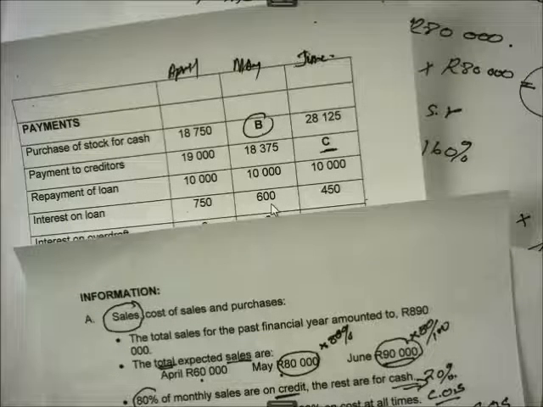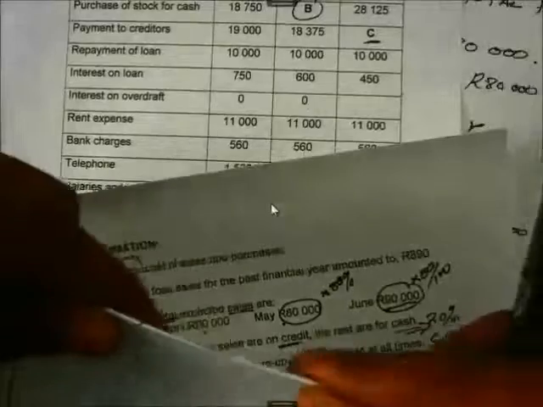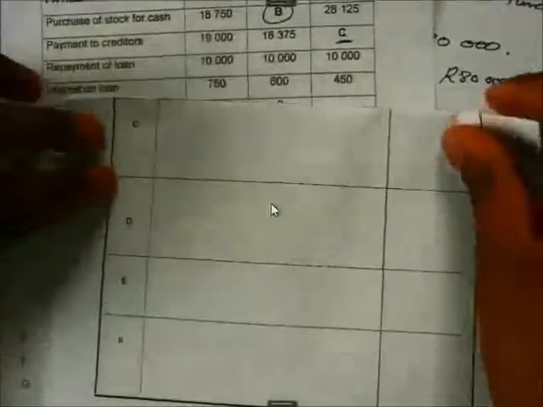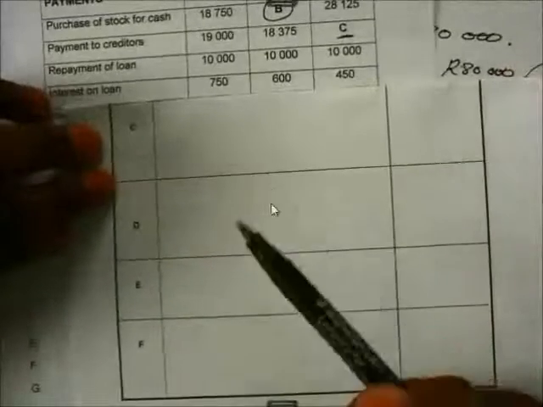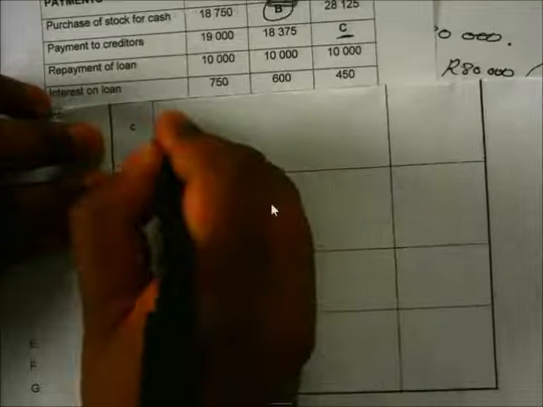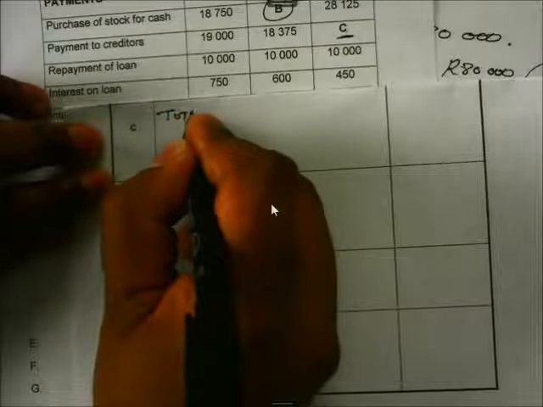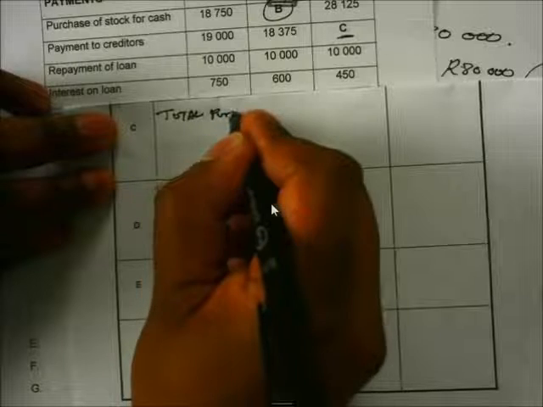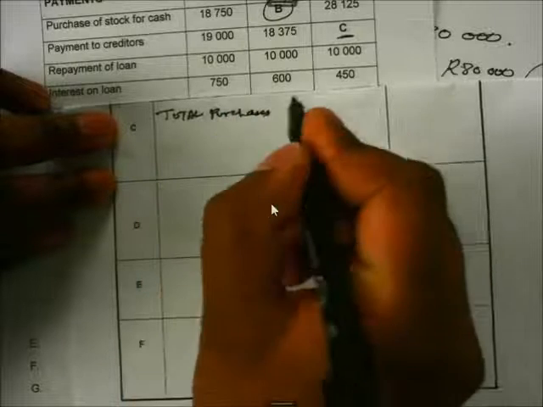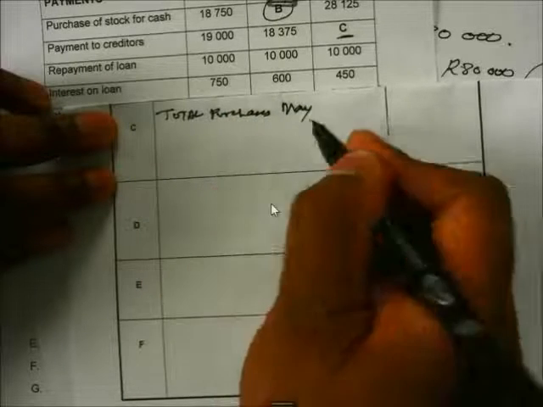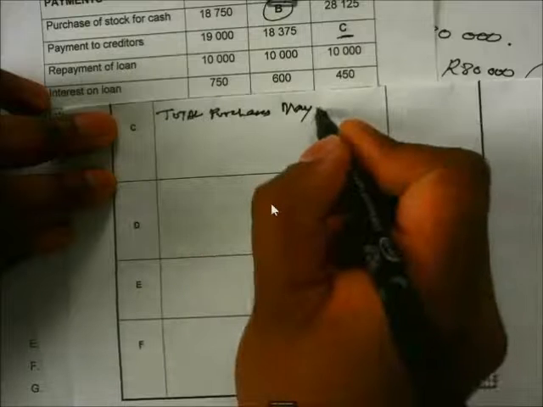Now, we must make a calculation for C. Remember, in B, we have already calculated that total purchases for May was 50,000.